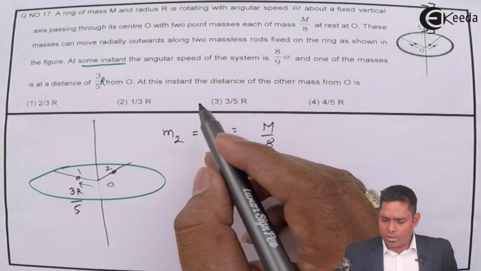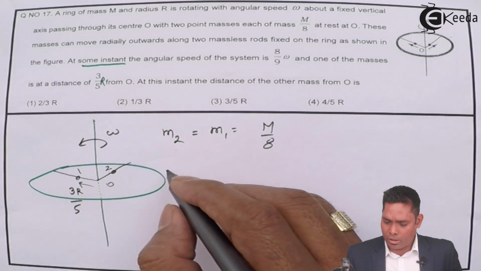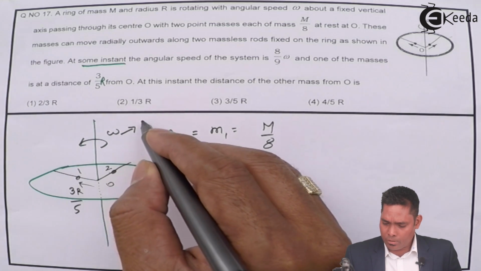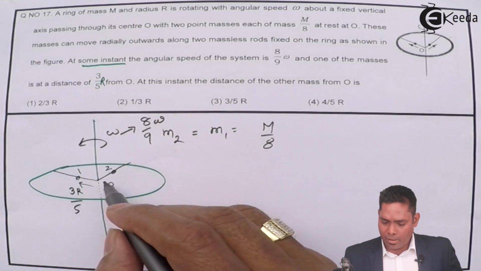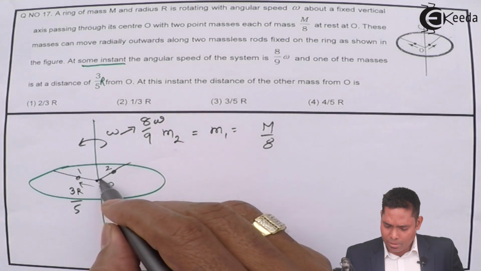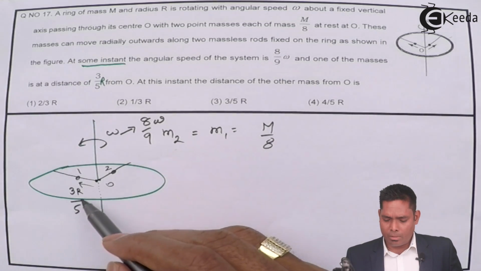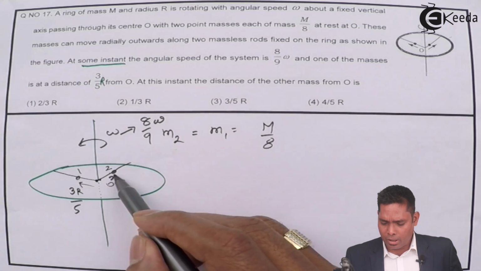So when this is rotating with omega, after time passes, when omega becomes 8 by 9 omega, that time these two masses starting from here, one reaches a distance of 3r by 5 from O, and the other mass will reach some distance, suppose x.